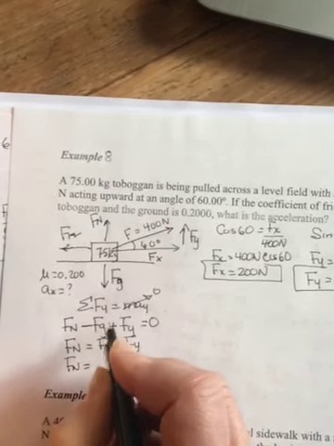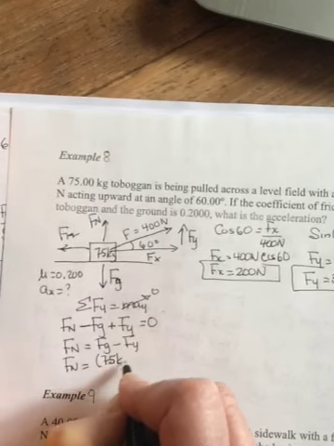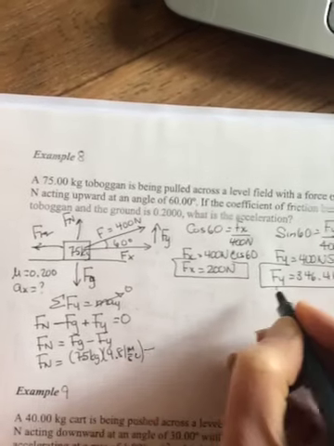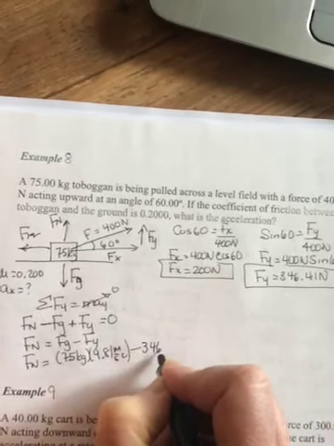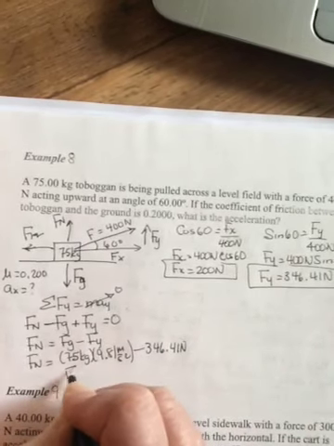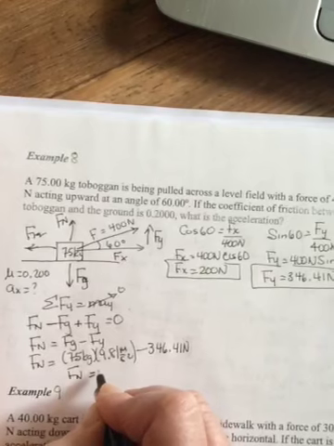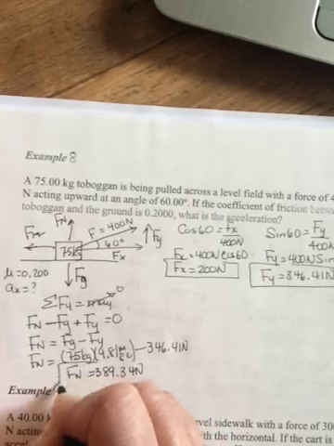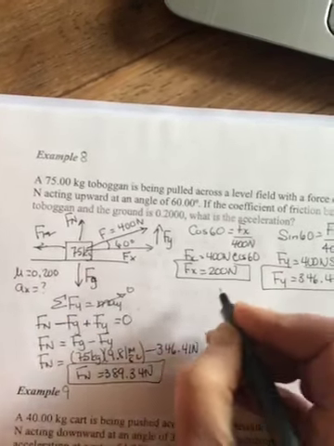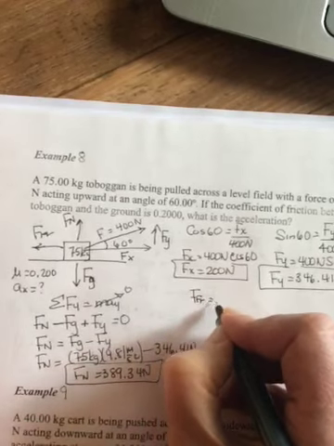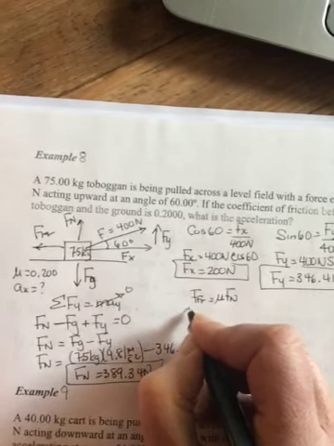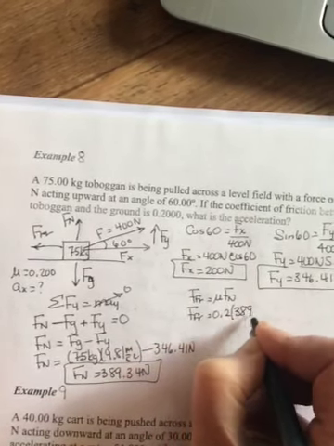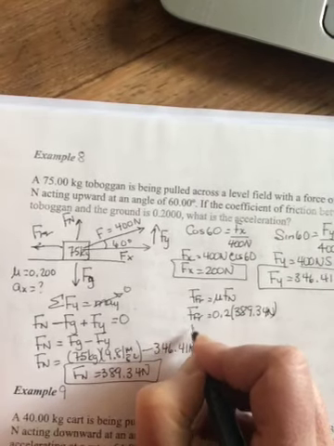Fn will equal, Fg is just mg, so 75 kilograms times 9.81 meters per second squared minus this 346.41 newtons that you just found a minute ago. And Fn ends up being 389.34 newtons. Okay? You have Fn and you have mu, so now you can find friction. Ffr is equal to mu Fn. So friction is equal to 0.2 times this 389.34 newtons.